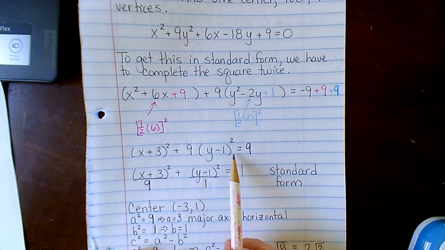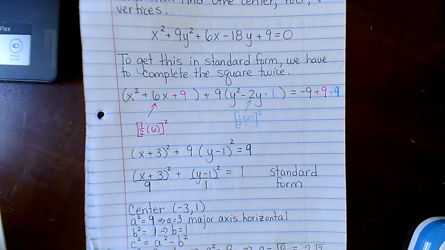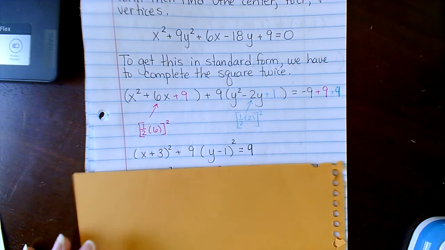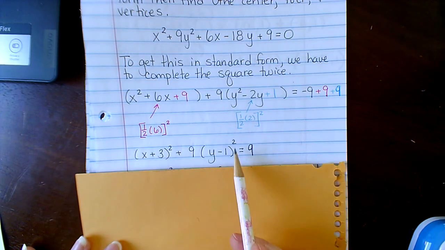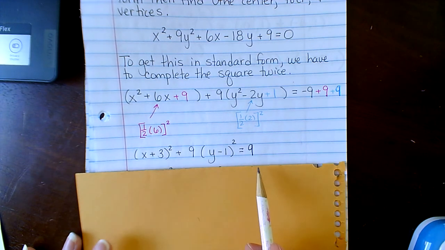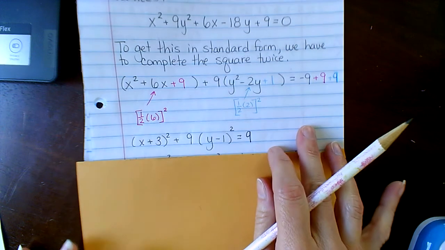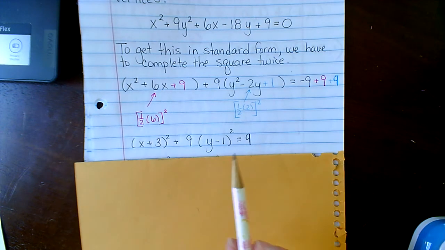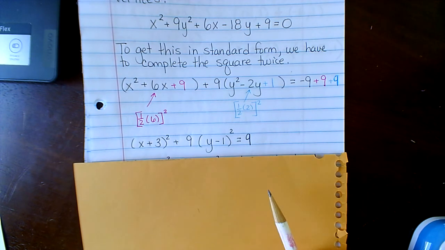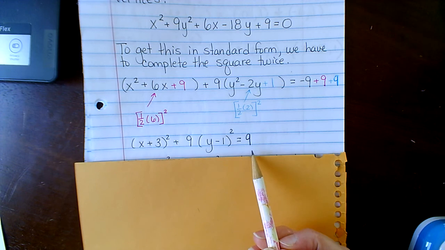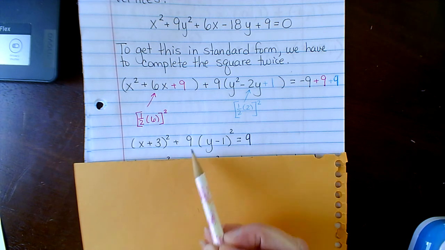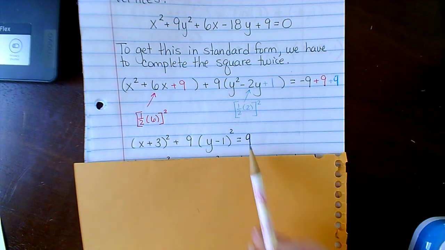So now here's what I've got. I've got this x plus 3 quantity squared plus 9 times y minus 1 quantity squared equals 9. Very much looking like an ellipse. But the main thing an ellipse has is a 1 over here. So I need that to be a 1. Well, I'm going to divide everything by 9 to make that be a 1 over here.